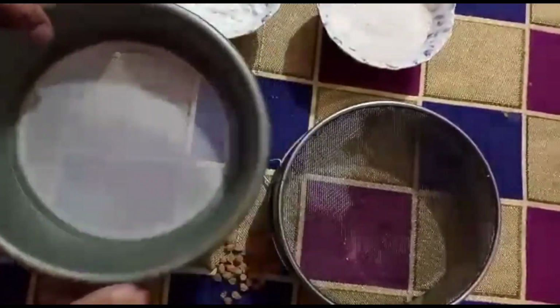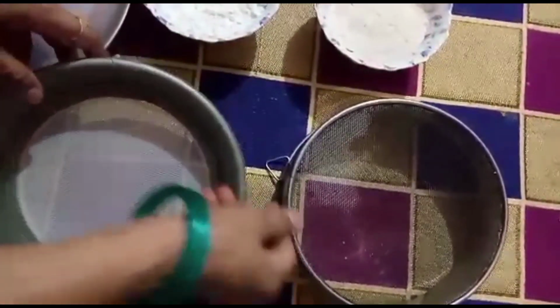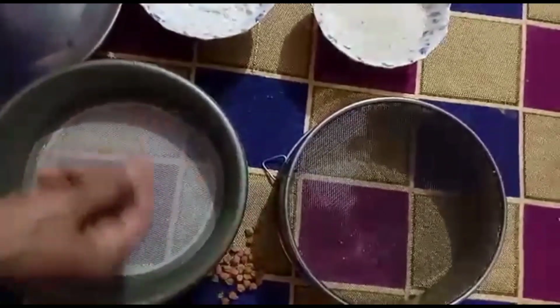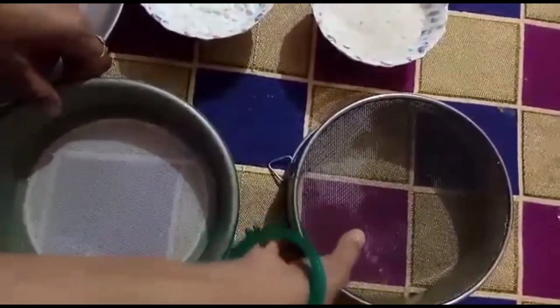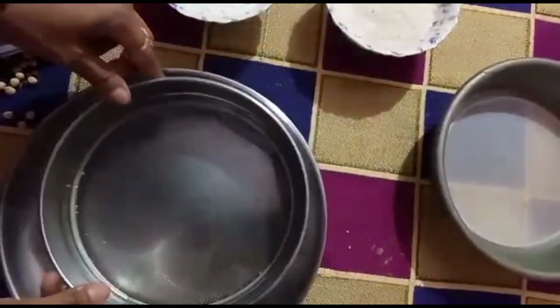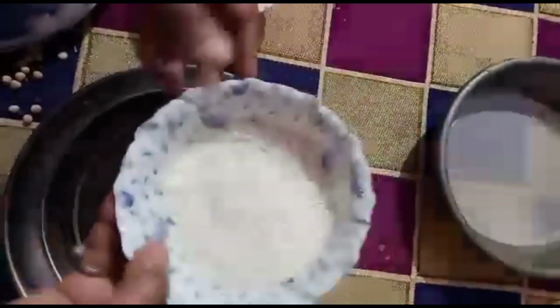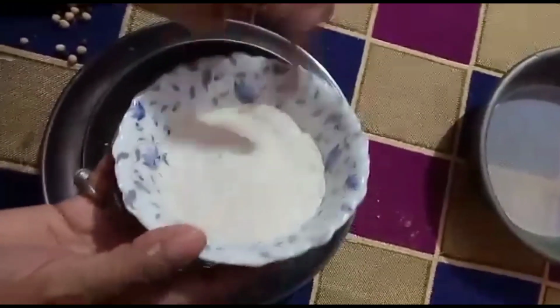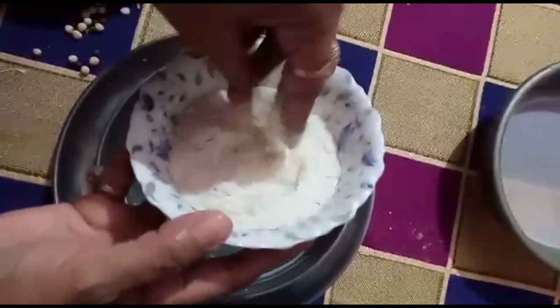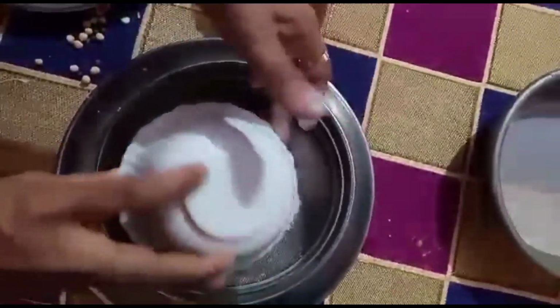Sieve, meaning chalni. Different types of sieves can be used, depending on the size of the material. We can use different size sieves. Now let us first use such a sieve for separating simple flour. Look here. This flour has some impurities. So I will use the sieving process like this.